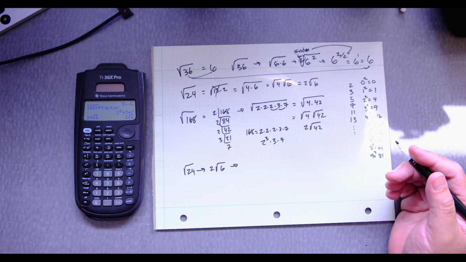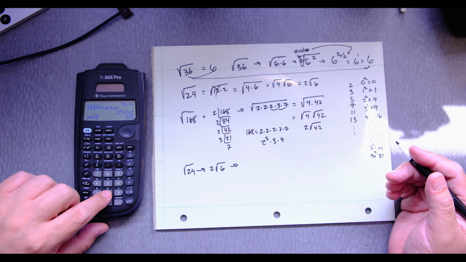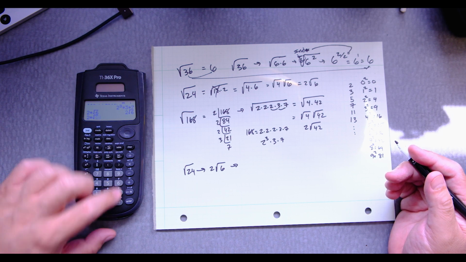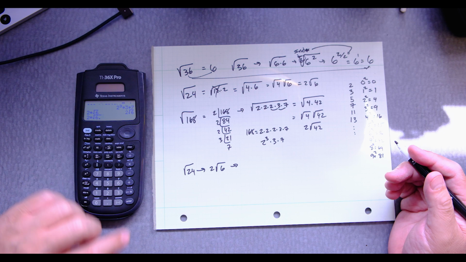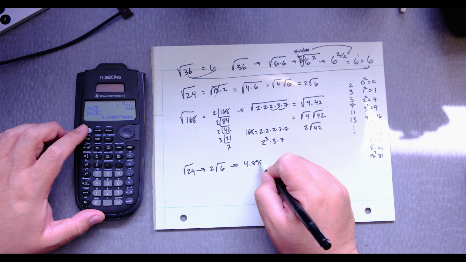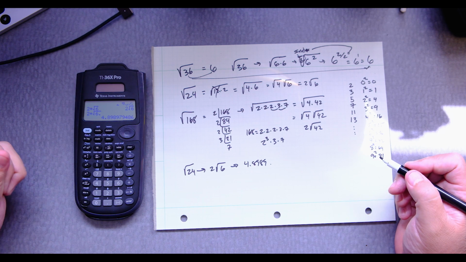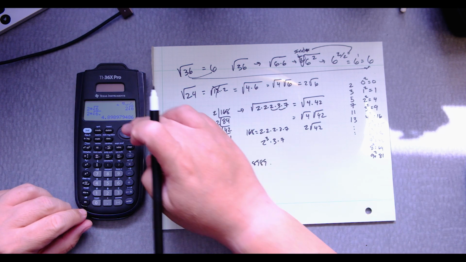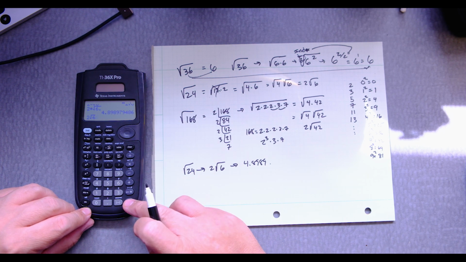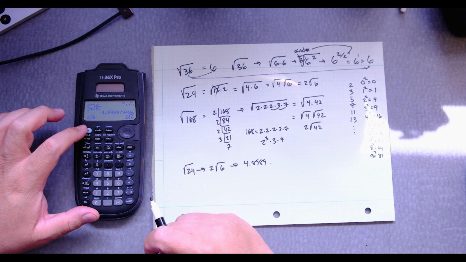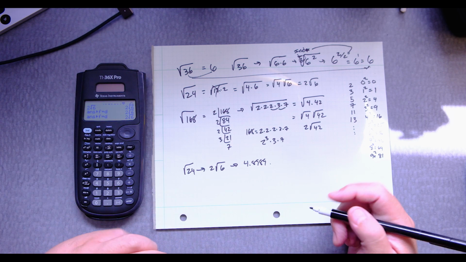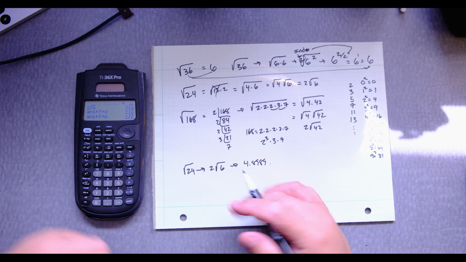This should work: 2 times the square root of 6 and then put a period. Enter. There you go, it's 4.8989. Let's enter this and then go second, fraction to decimal. I don't think it works. No, it doesn't. So one way is to put a period on there.